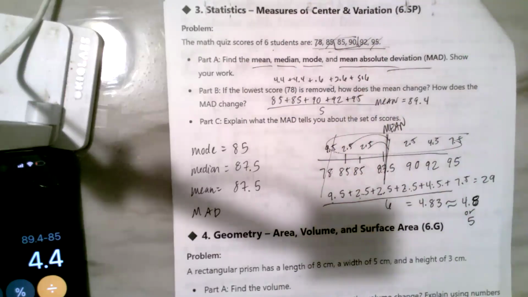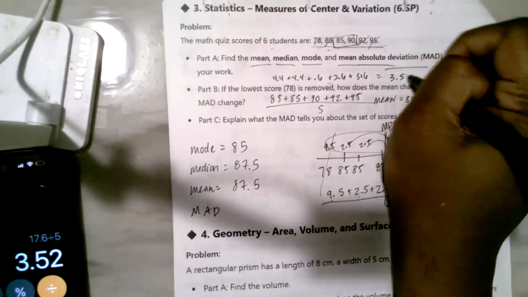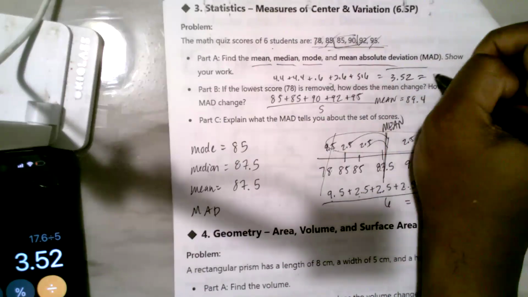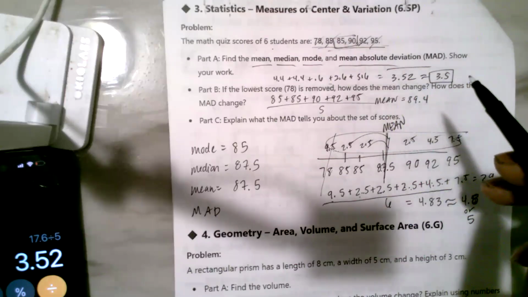5.6. So 4.4 times 2 plus 0.6 plus 2.6. Yep, as I suspected, 3.5. Because now the answer choices are closer to the mean.